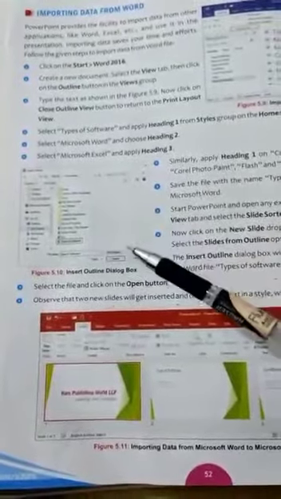Then open PowerPoint and any existing presentation, click on the View tab and select the Slide Sorter button, and then from the Home tab, click on the New Slide drop-down menu and select the Slides from Outline option. The Insert Outline dialog box will appear. Here locate the Word file, that is Types of Software. Select the file and click on the Open button, and you will notice that the two new slides will get inserted in the existing presentation with the text displayed in the style that you had applied in the Word document.